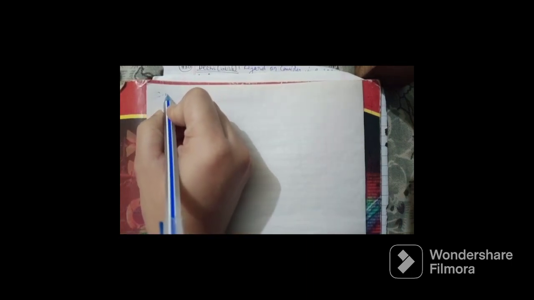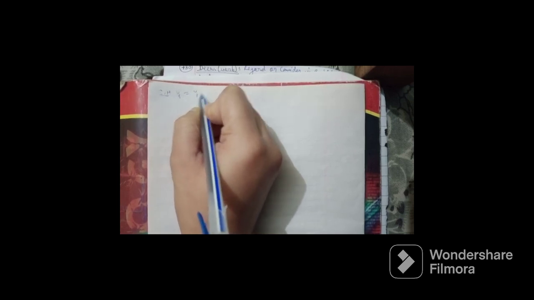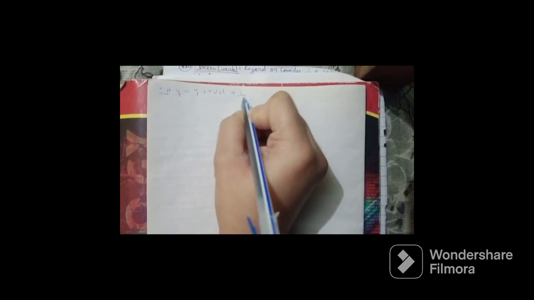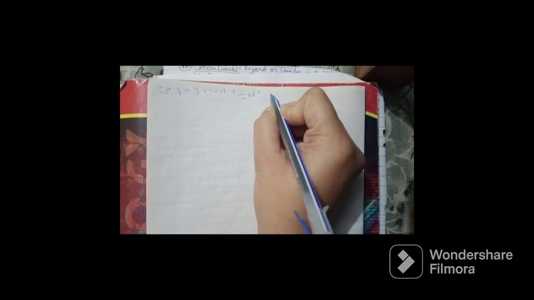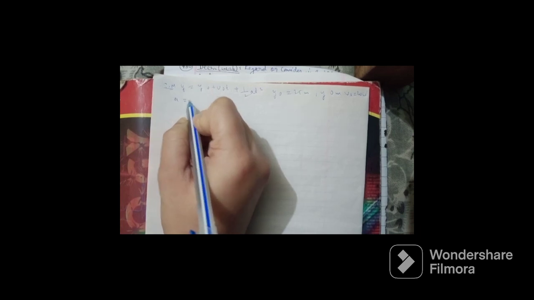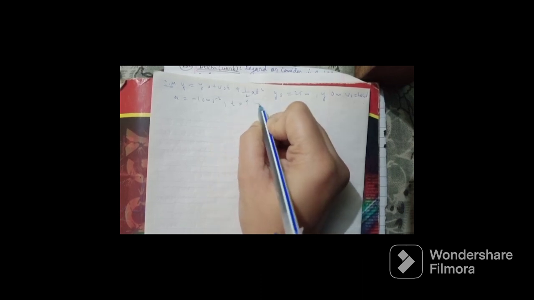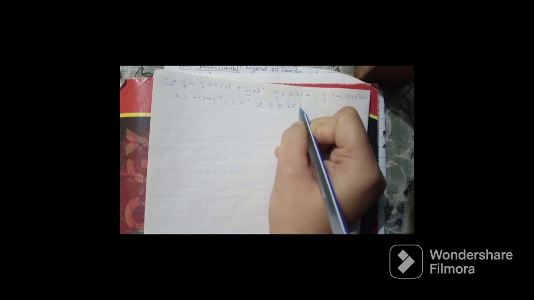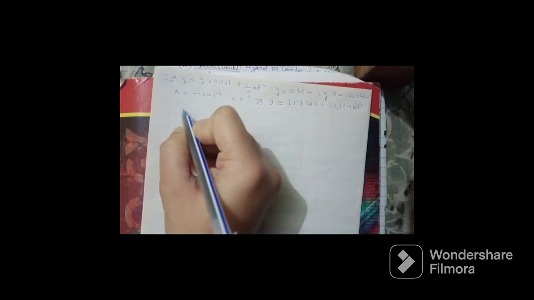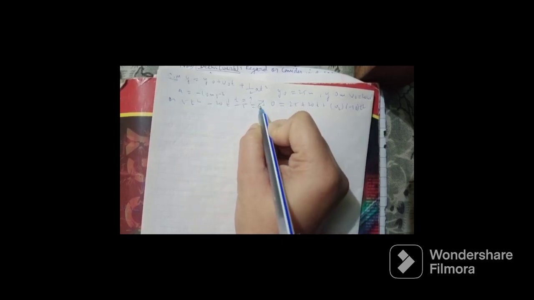So for the second method, we use y equals y naught plus v naught t plus half a t square, where y naught equals 25 meter, y equals 0 meter, v naught equals 20 meter second inverse, a equals minus 10 meter second inverse square, and t is the unknown. Putting in the values, we get 0 equals 25 plus 20t plus half into minus 10 t square, or we can say 5t square minus 20t minus 25 equals 0.